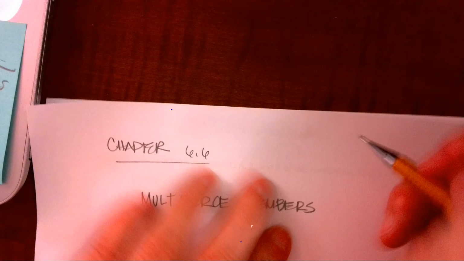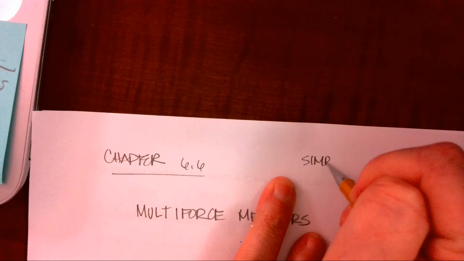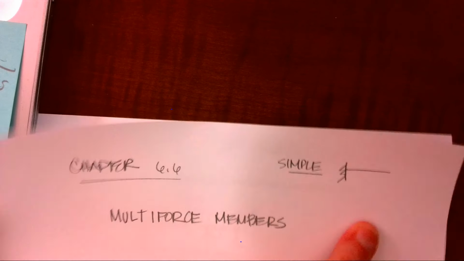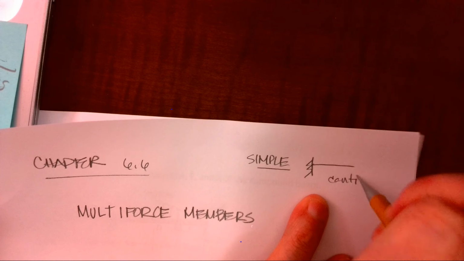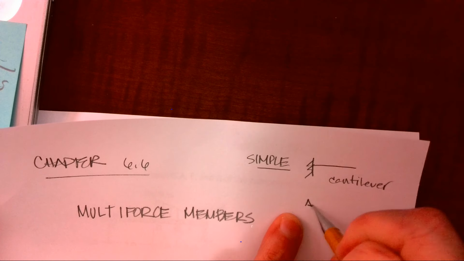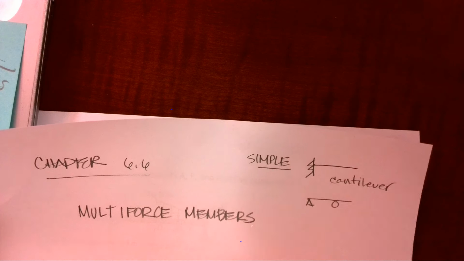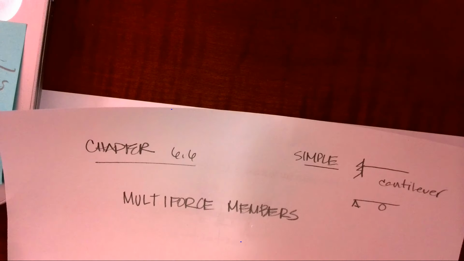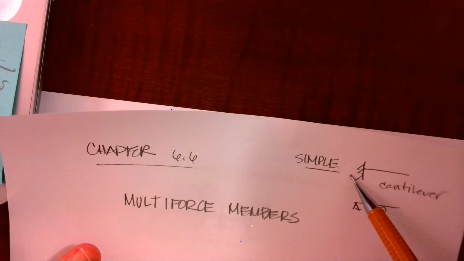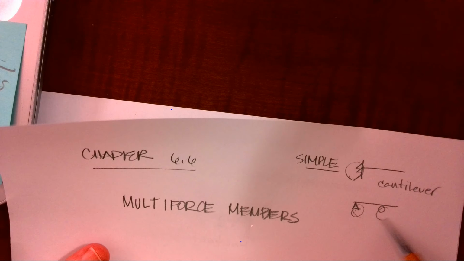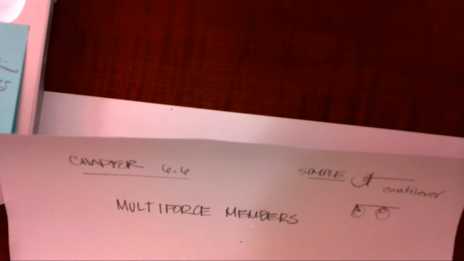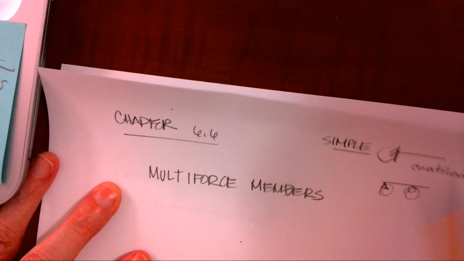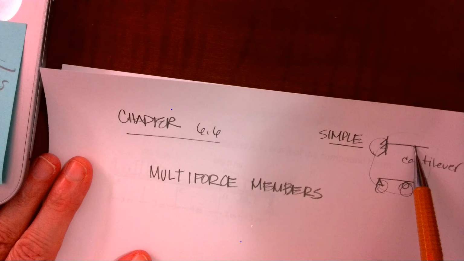So far, we have looked at simple systems, where we have a cantilever, or we have a simply supported beam of some sort. It's simple, okay? A simply supported system is determinate in that we can determine the three unknowns that we have with our three equilibrium equations. So a multi-force member is where we put several of these together and we connect them with a pin.